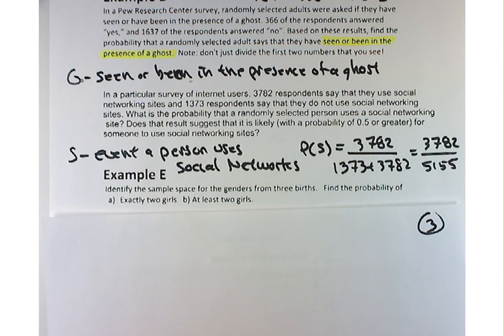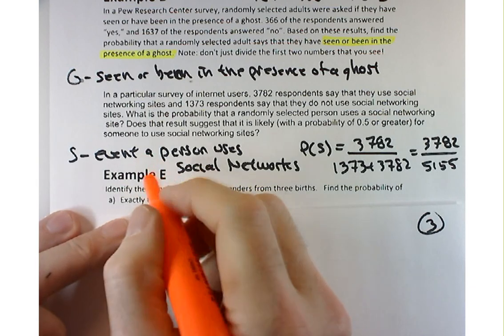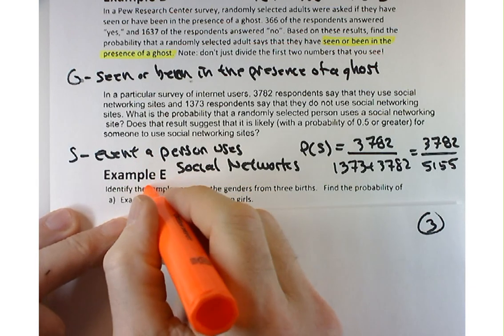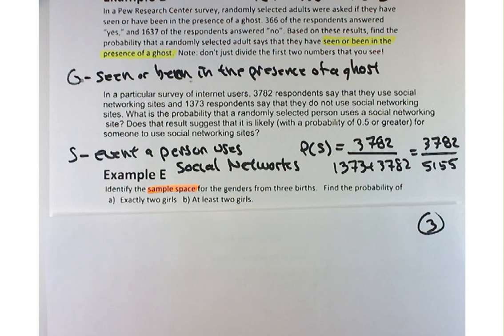Let's move on to example E, and I need to introduce you to some vocabulary. It's called your sample space. This is a collection of the results of an outcome or of a procedure or experiment.